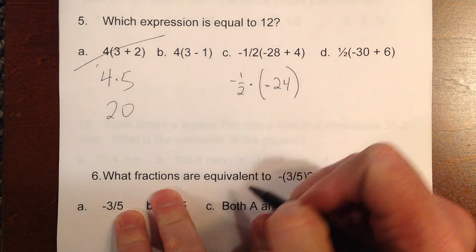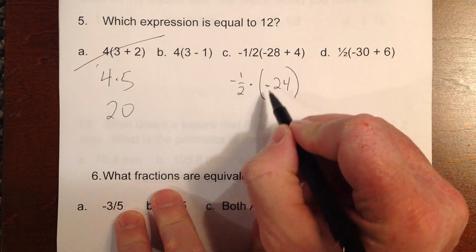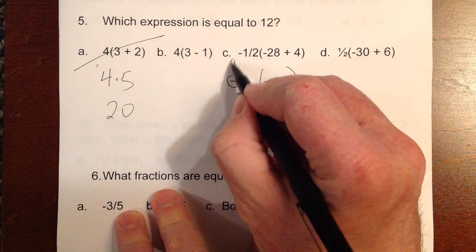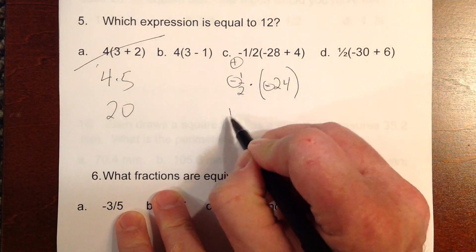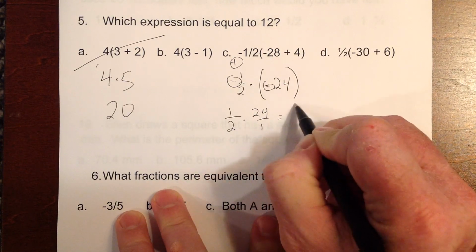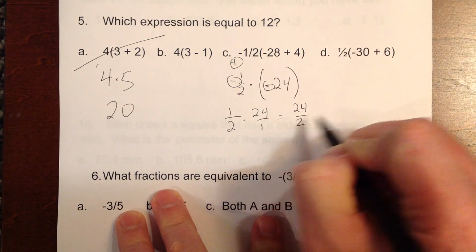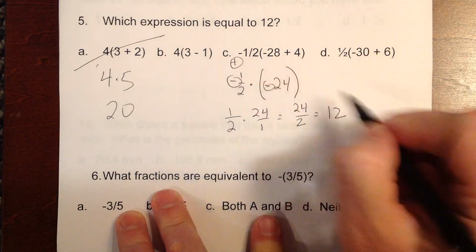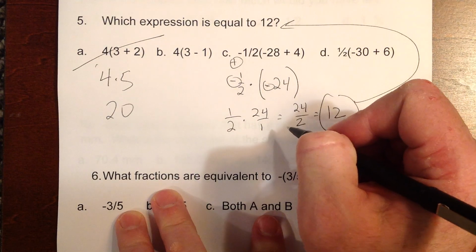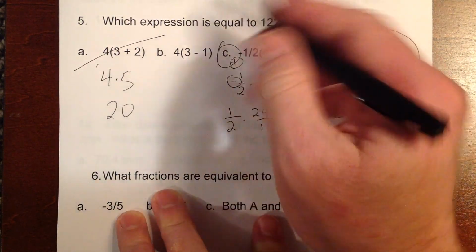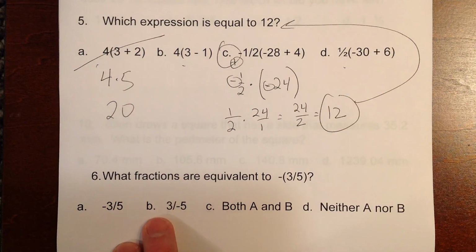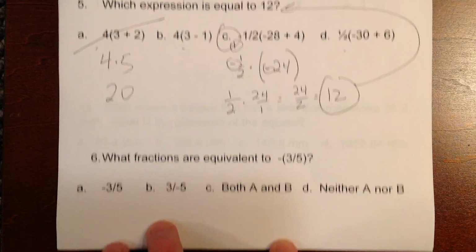So what is 1/2 times 24? We know that the answer is going to be positive because we're multiplying a negative times a negative, so the answer will be positive. This is the same thing as 1/2 times 24 over 1, which is 24 over 2, which is 12. And we know the answer is positive. The answer is 12, which is the same as this answer. So the answer will be C. In this circumstance, you're going to have to try all 4 answers. You need to work it out first in most cases, but this is one of those cases where you're going to have to try all 4.